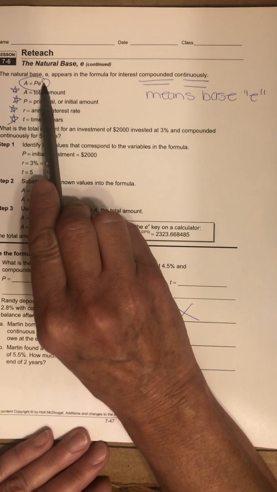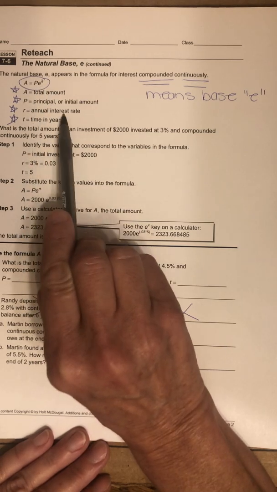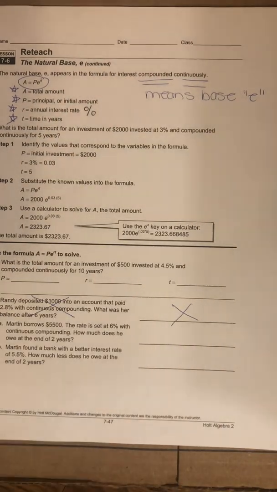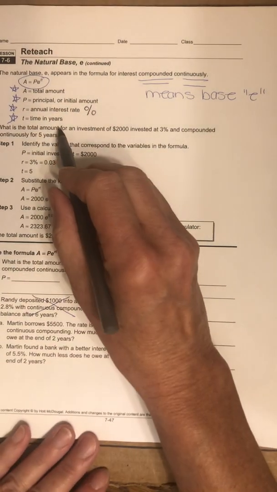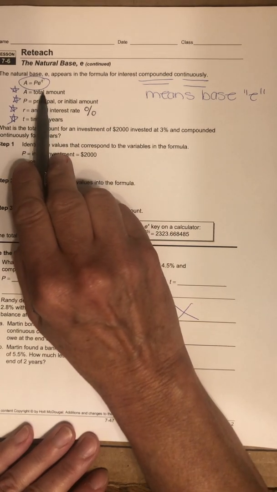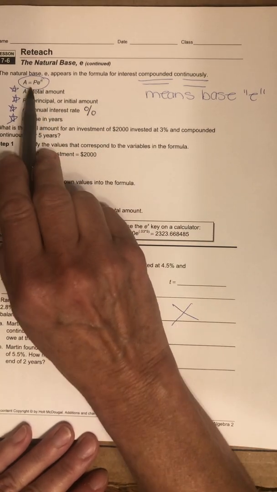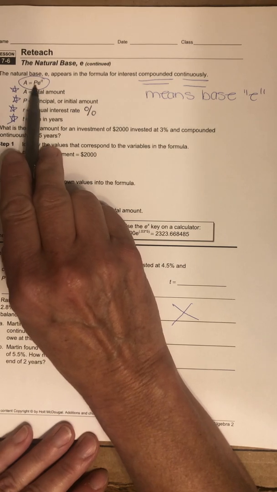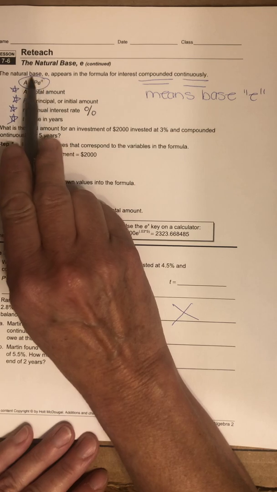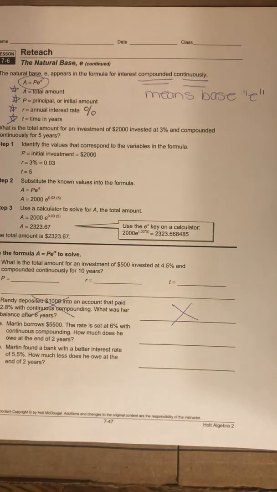Then the exponent is r times t, where r is the annual interest rate. You'll see that as a percent. We'll use it as a decimal. t is the time in years. And then A is the total output amount. So in other words, if you have a starting amount and it grows continuously at a certain rate over a certain time, you'll get an output amount.